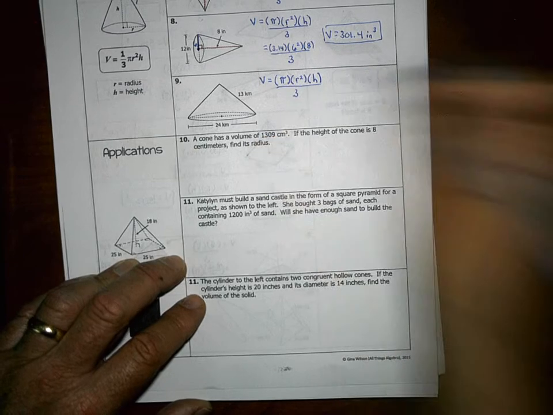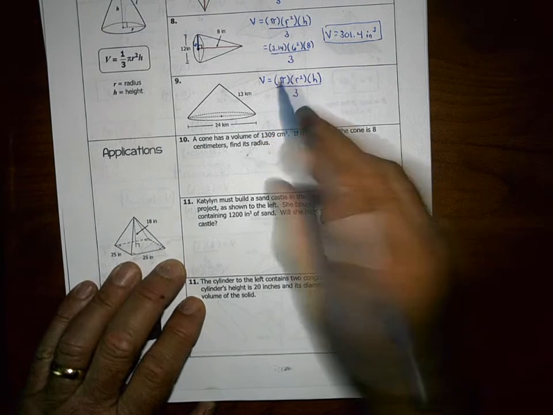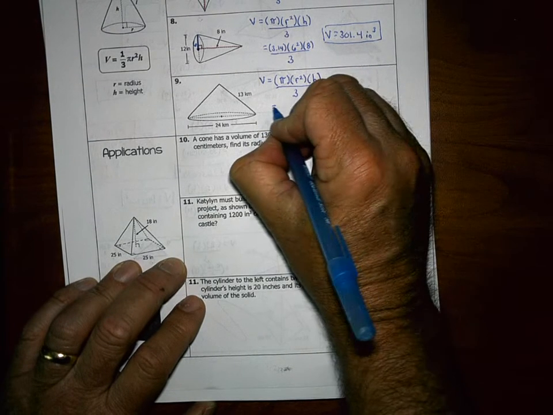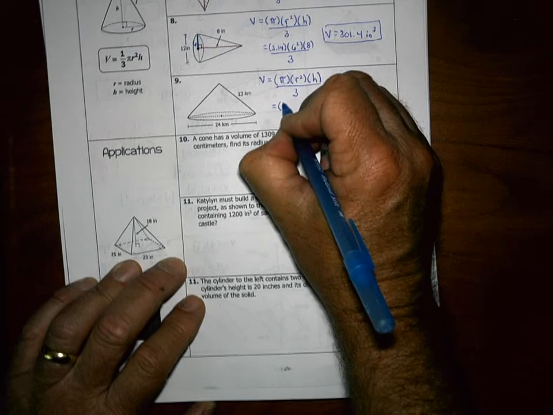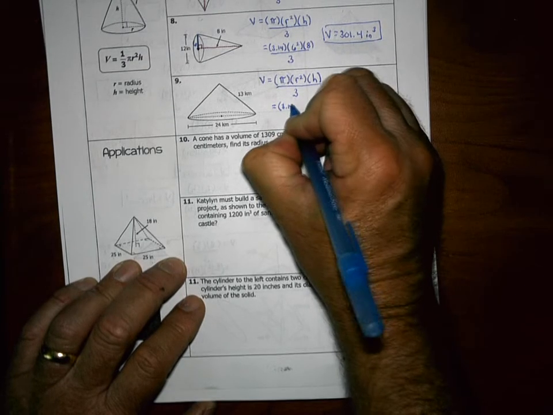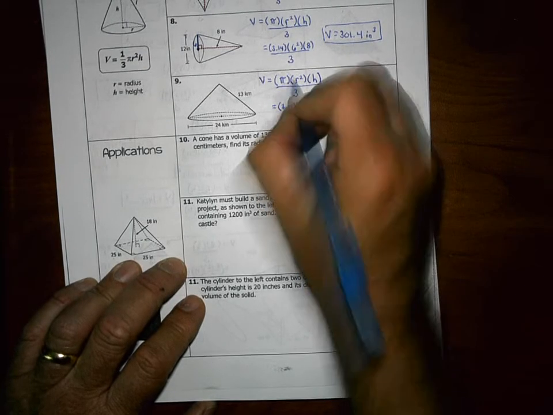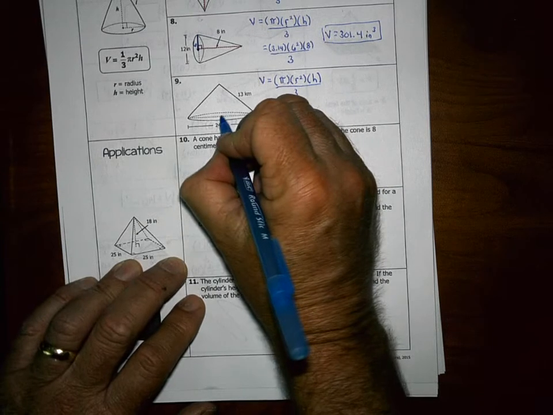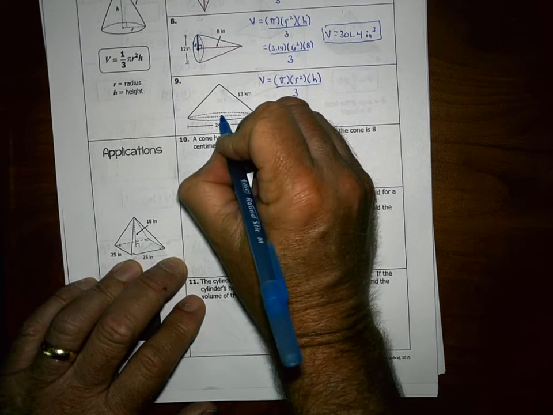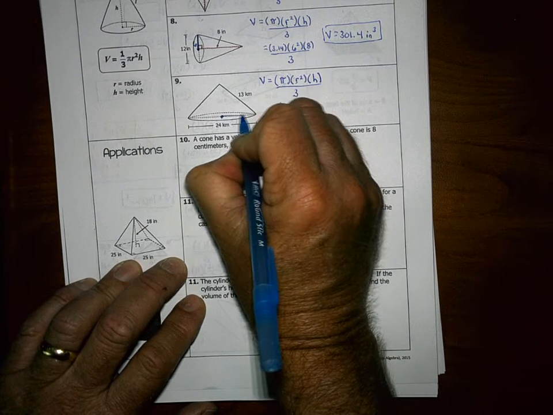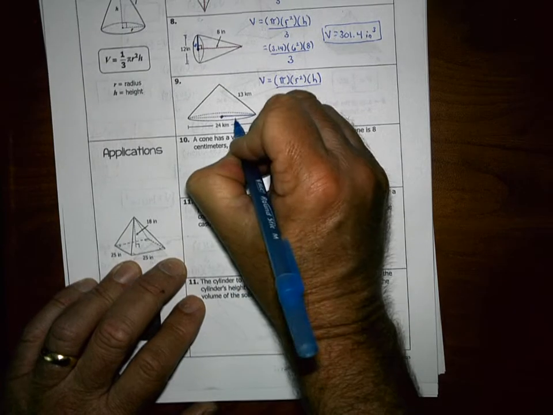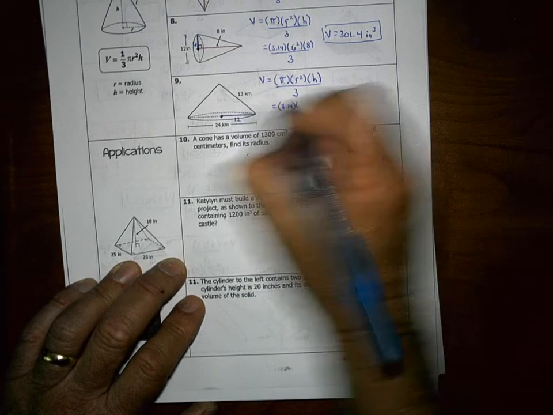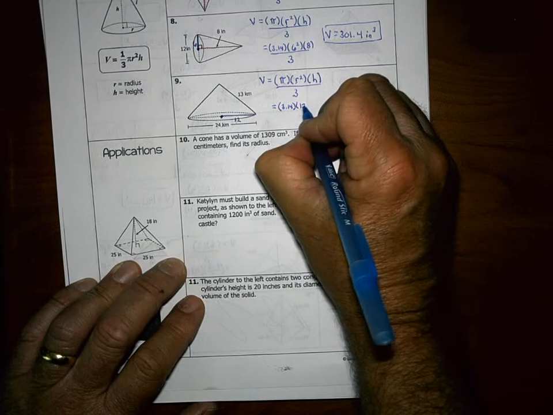There we go. So, do I know what pi is? The answer is no, but do I approximate pi? The answer is yes, as 3.14. Do I know the radius of this cone? Yes, I do. The radius would be from the center of the base, the circle, to one point there. So that is going to be 12. It's half of 24. So I'm going to go 3.14 times 12 squared.